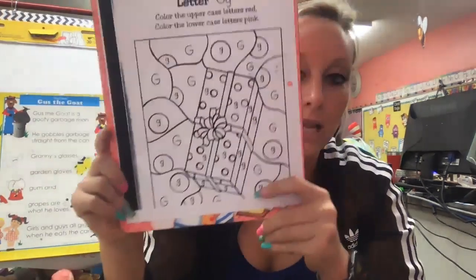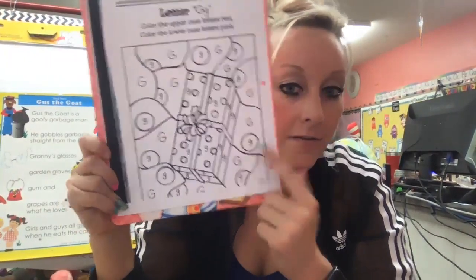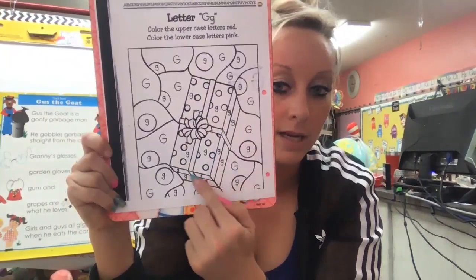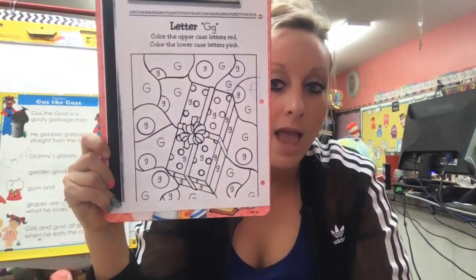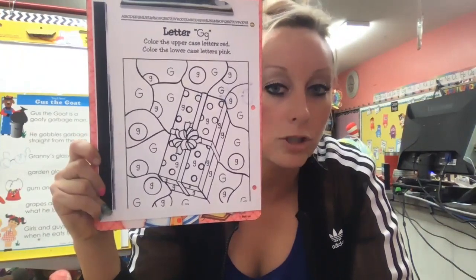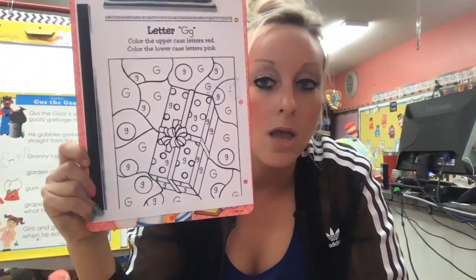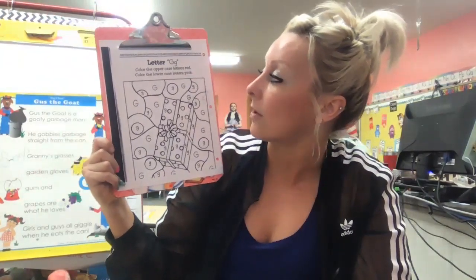Once those look so great, ooh, great, it has your G in it, then you're going to look at the back. On the back, there is a hidden picture. Can you tell what the hidden picture is going to be? It's a gift. Do you see how it looks like a present? A gift. Everywhere you see the capital G's, you are going to be coloring them R-E-D.